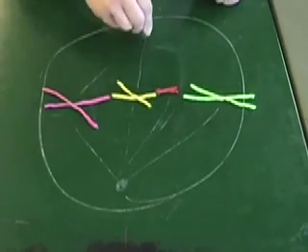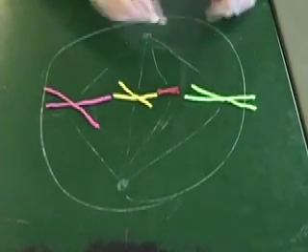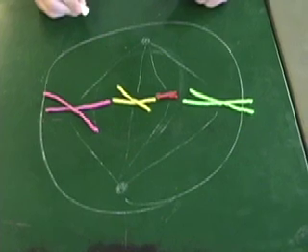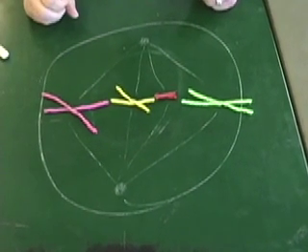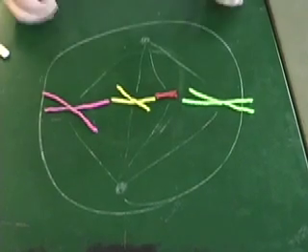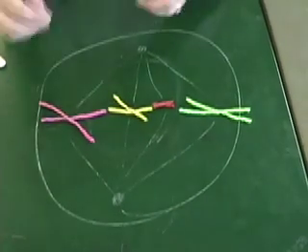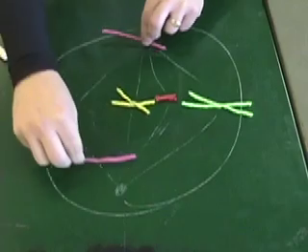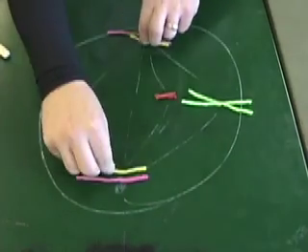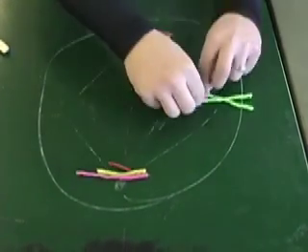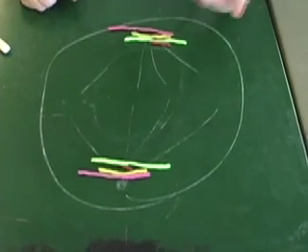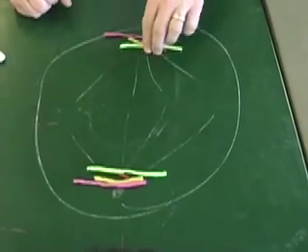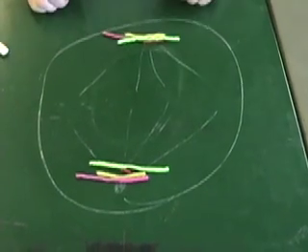These spindle fibers will connect themselves at the centromere of these chromosomes. From metaphase, we move into anaphase, and anaphase is where they get pulled apart. So the spindle fibers start to pull on these chromosomes, pulling the chromatids apart from each other in opposite directions. And they pull them all the way out to the centrioles. Anaphase is complete when they get to the centrioles, and it moves us into the next phase called telophase.